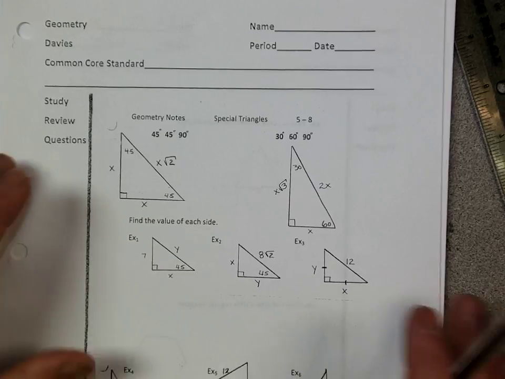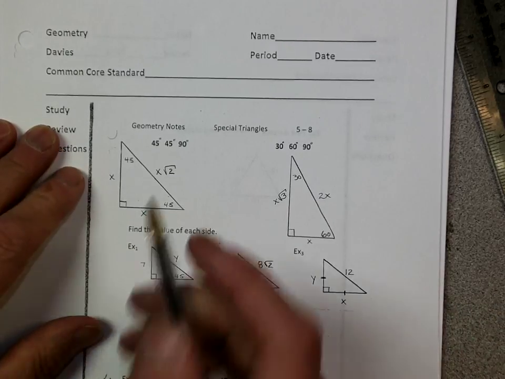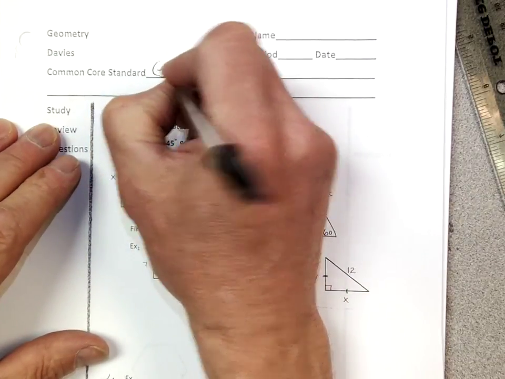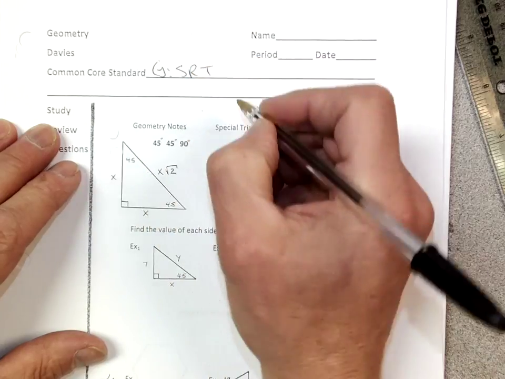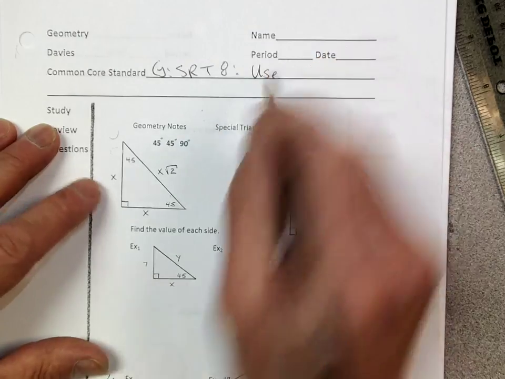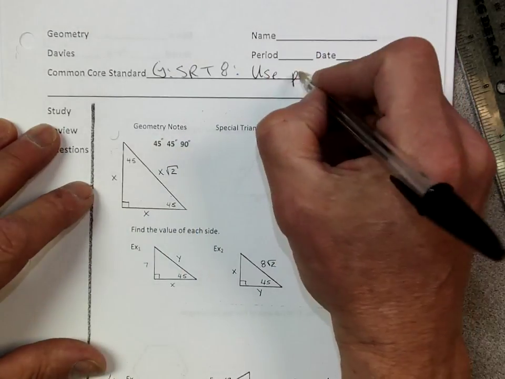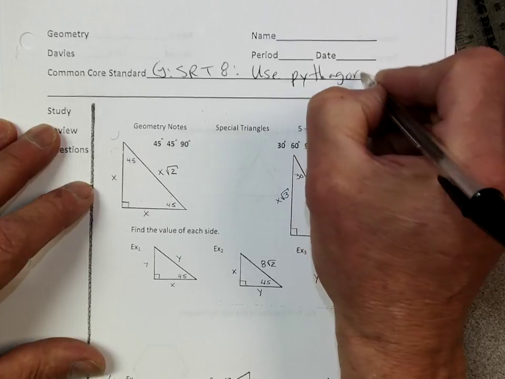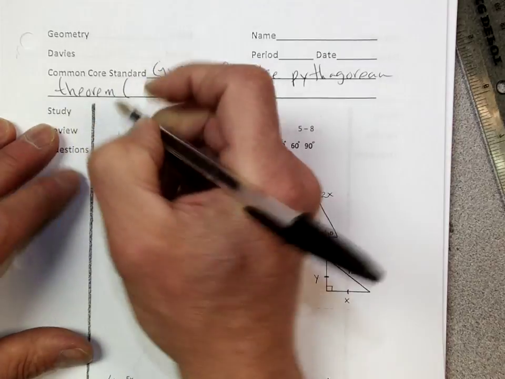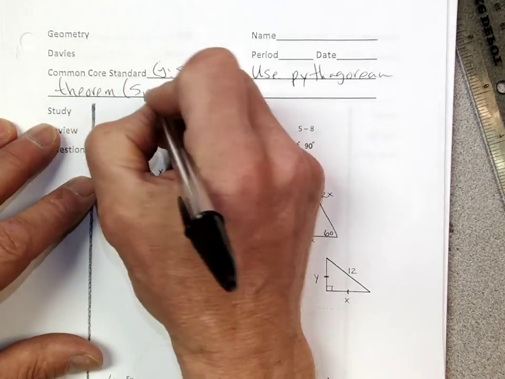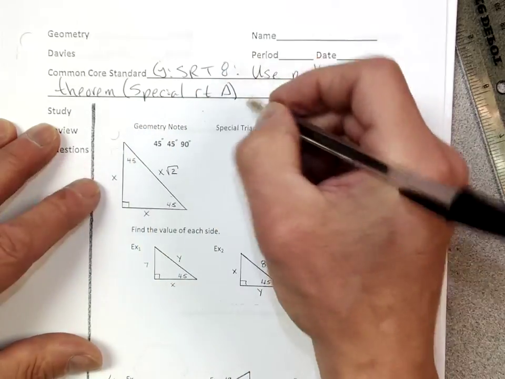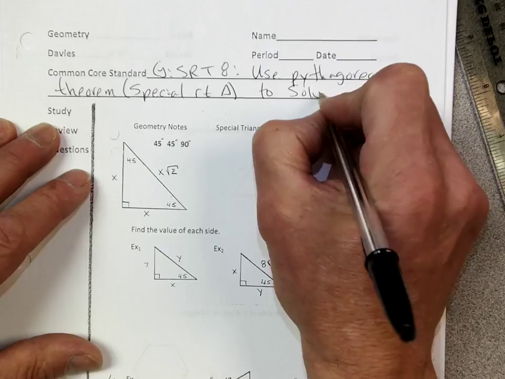First of all, we are talking about the special right triangles, okay? So it is Common Core, G for geometry, and S or T for right triangles. Number 8 says basically we're going to use Pythagorean's theorem, which this does come from Pythagorean's theorem. And I'm going to put special right triangles to solve triangles, okay?